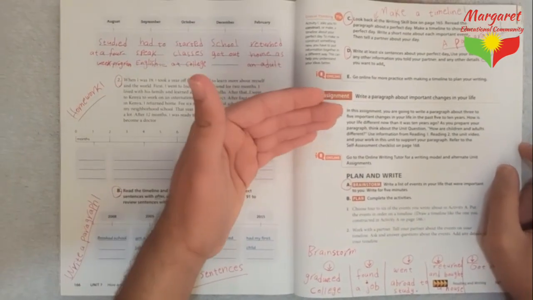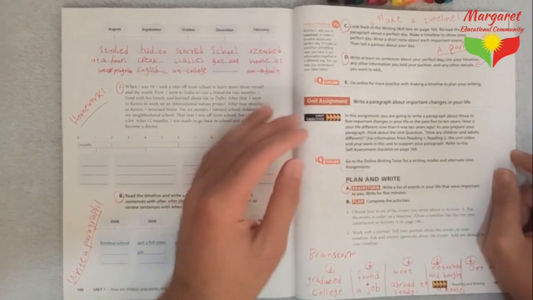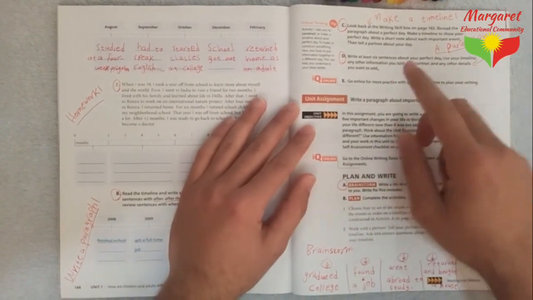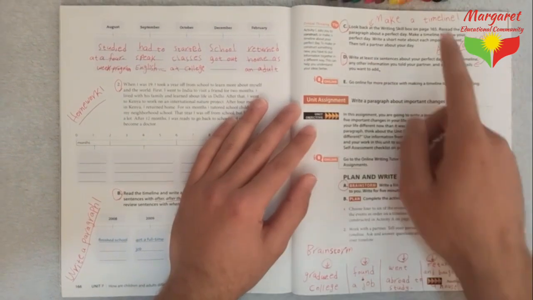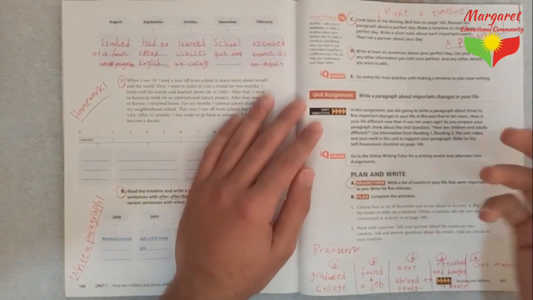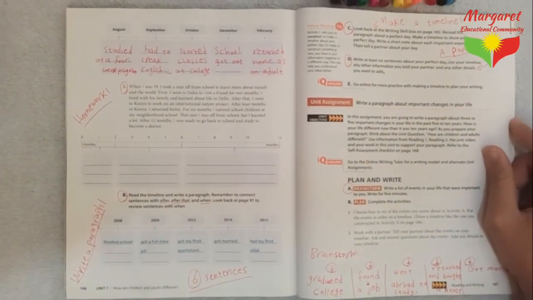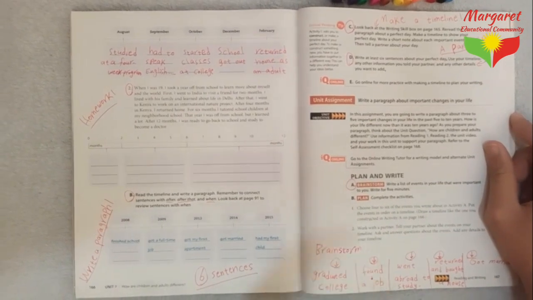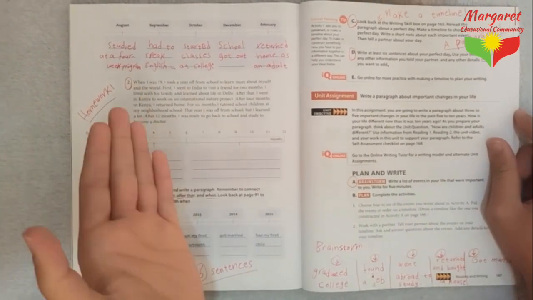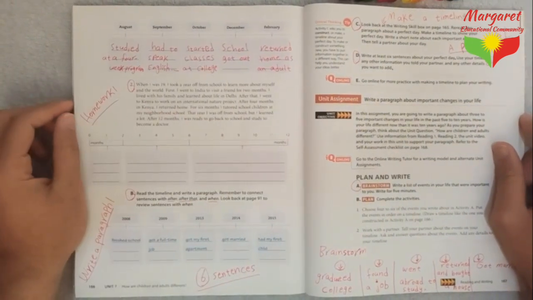Then on the bottom part of your piece of paper, write a short paragraph of 6 sentences about your perfect day. I am sure it's very easy, and let me know if you have any problems. If you don't know how to do something, or if you don't know if something is correct or wrong, let me know please down in the comments below.